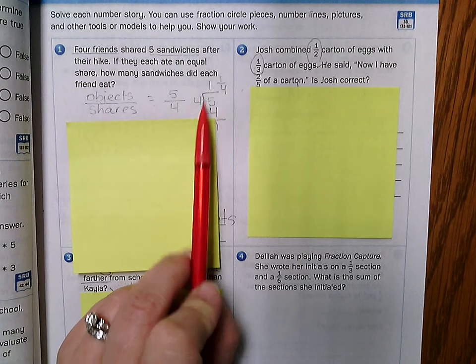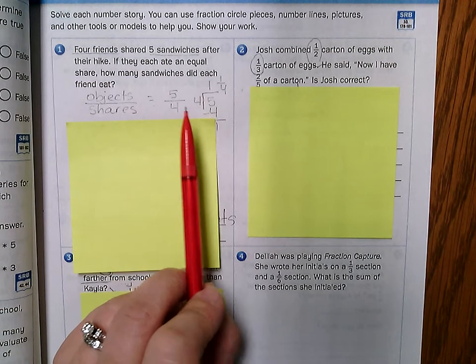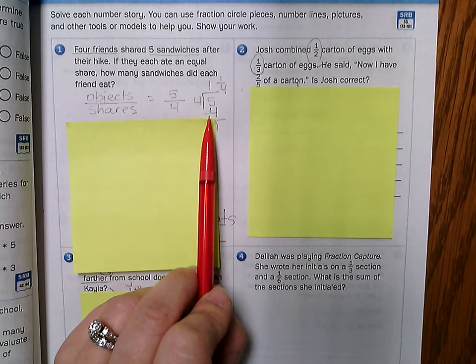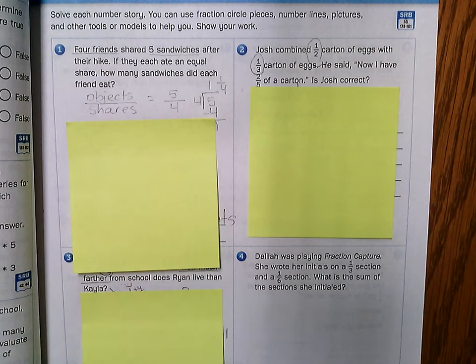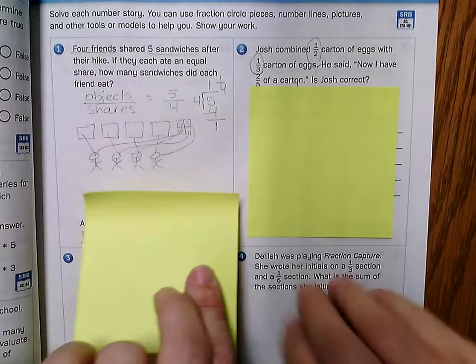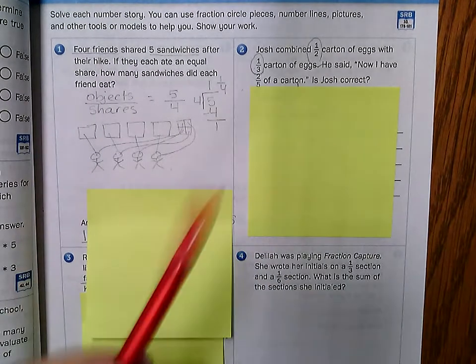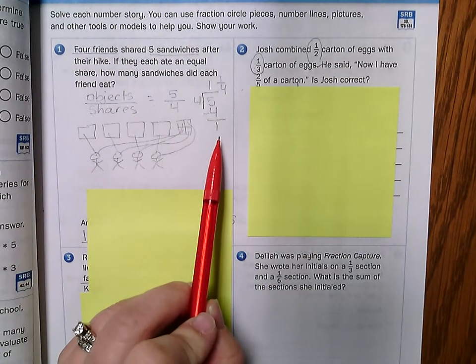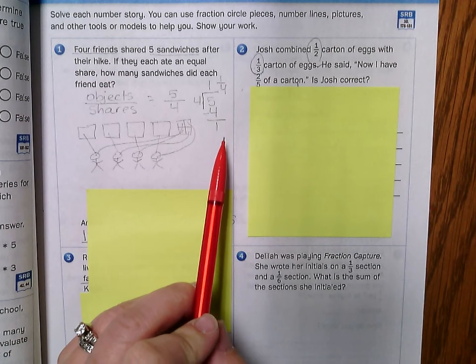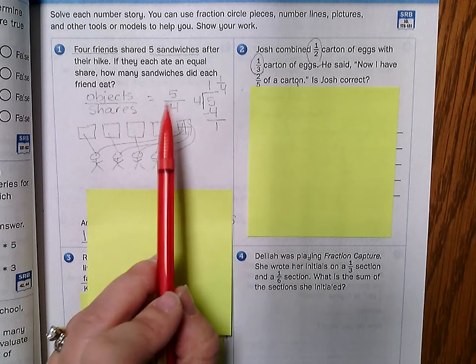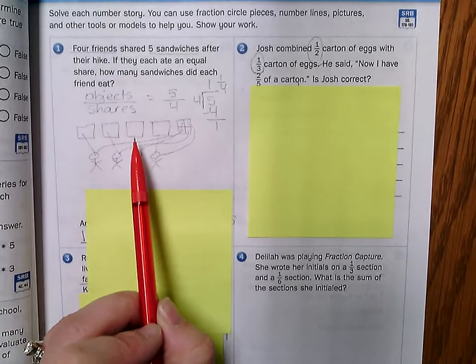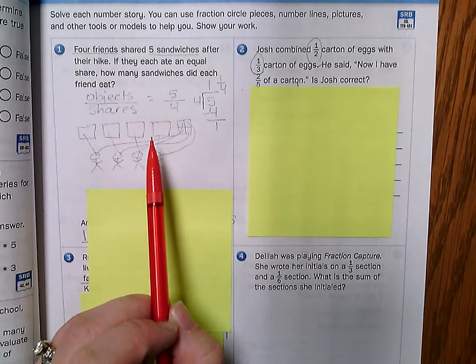I know that 4 goes into 5 one time. 1 times 4 is 4. And 5 take away 4 is 1. So then I ask myself, that 1, what is it? Well, that 1 is the leftover sandwich that has to get split between the friends. So if I have to split it between 4 friends, I'm going to cut that sandwich into 4 pieces.